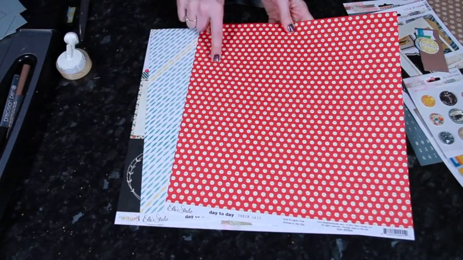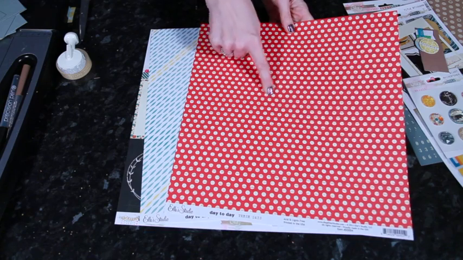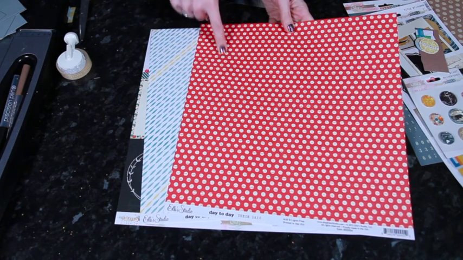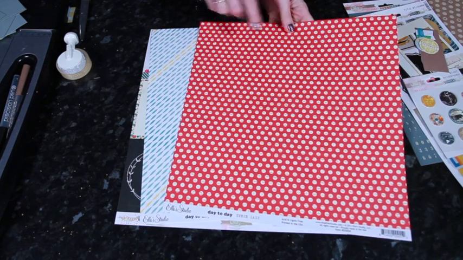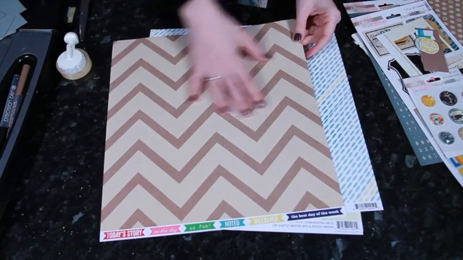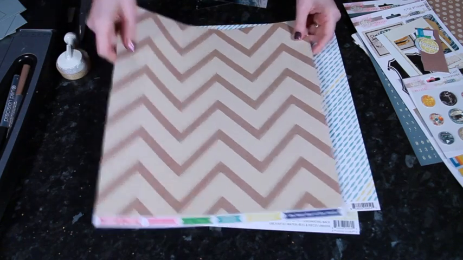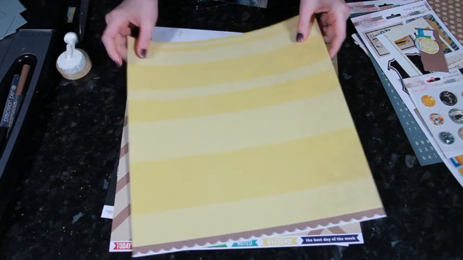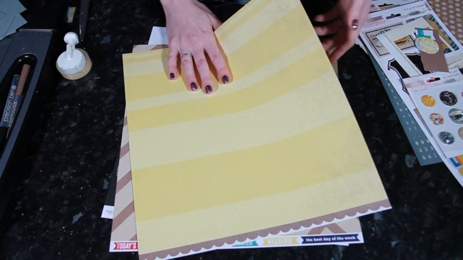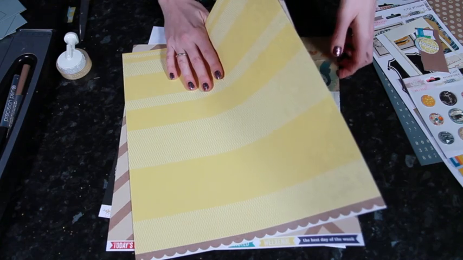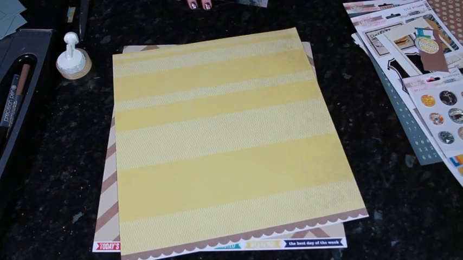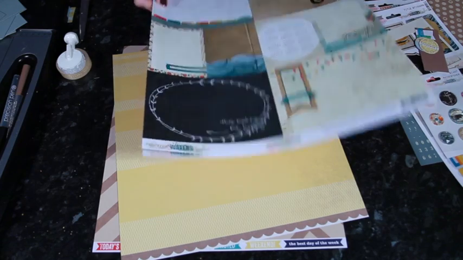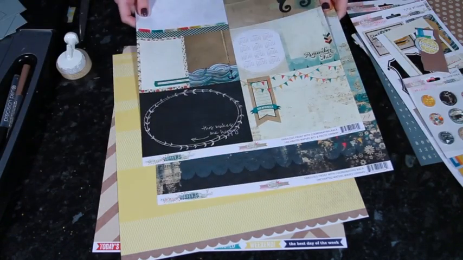The red polka dot has tiny little typewriter text, and it's the days of the week and things like that. So that's quite nice. But I'm going to use this craft chevron side for a little twist on my craft cardstock for today. And then I'm going to use this yellow print also from the Day-to-Day collection. So if you like their die cuts but would like something else, they now have paper, a whole range of goodness there.